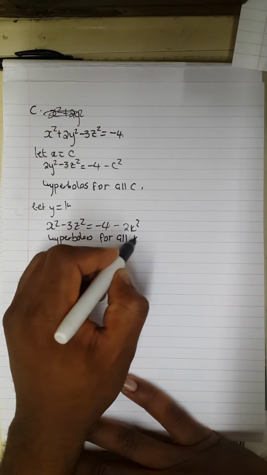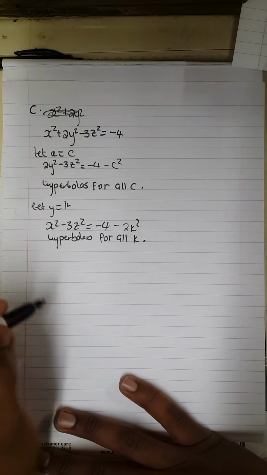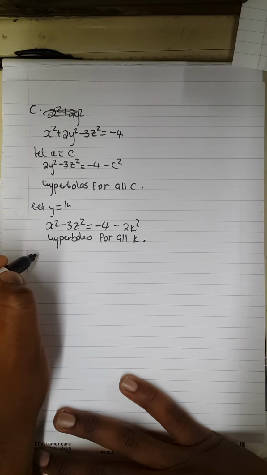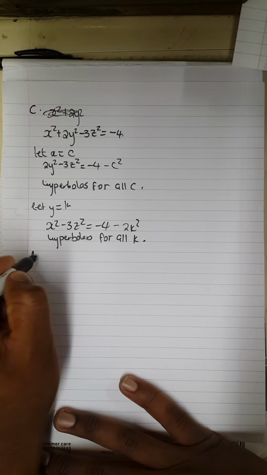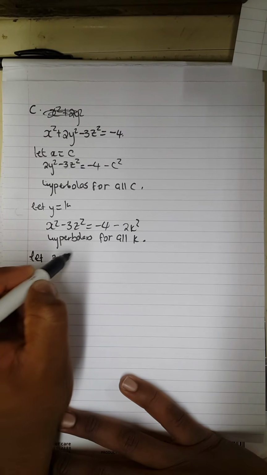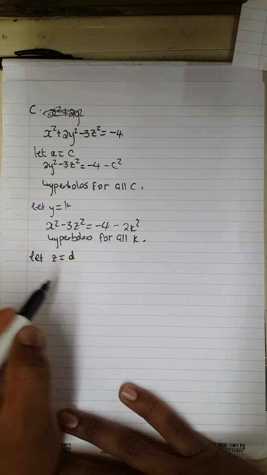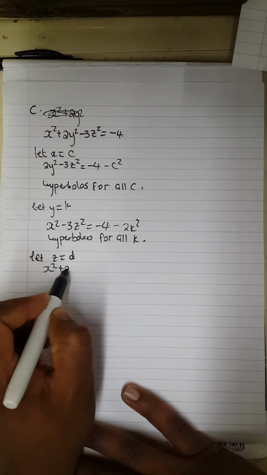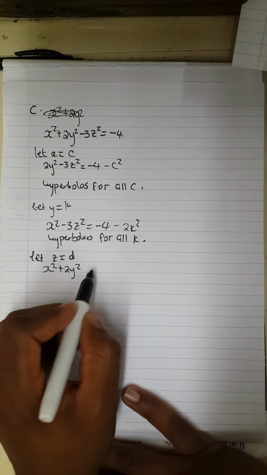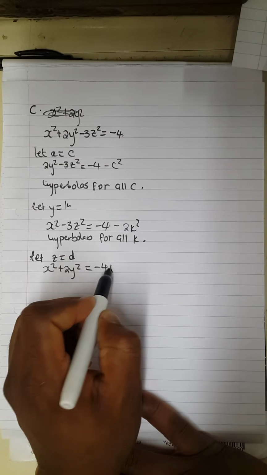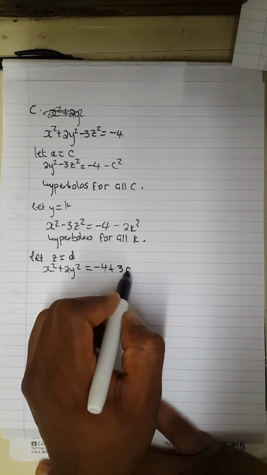The last section that you need to determine is the xy section, and we do that by letting z be equal to a constant d. When you do that, we get x squared plus 2y squared is equal to minus 4 plus 3d squared.